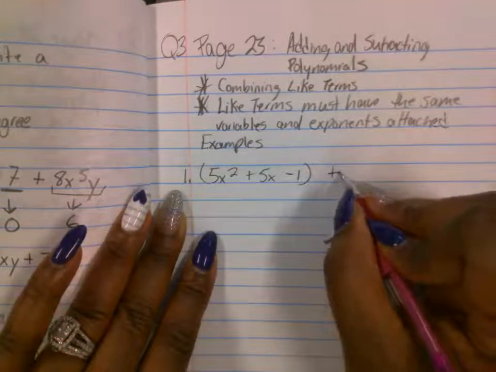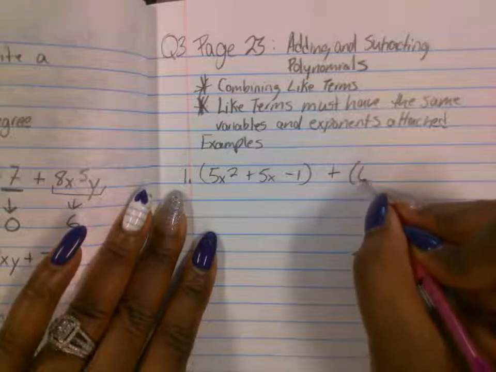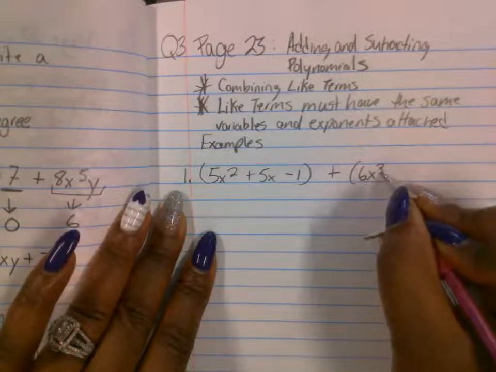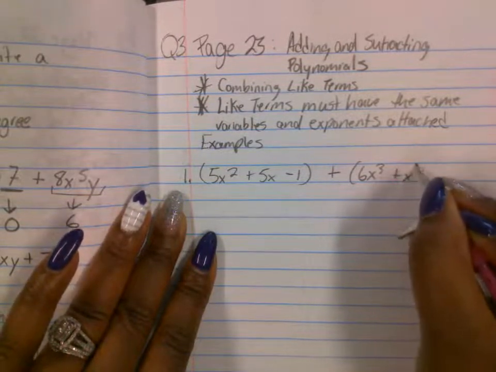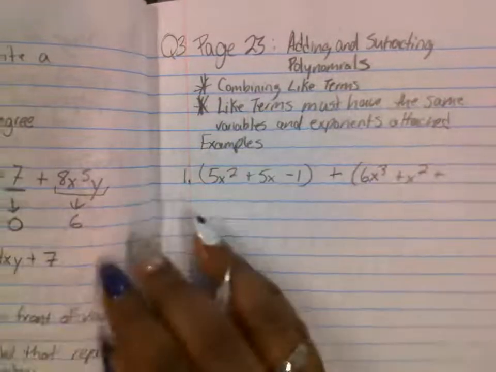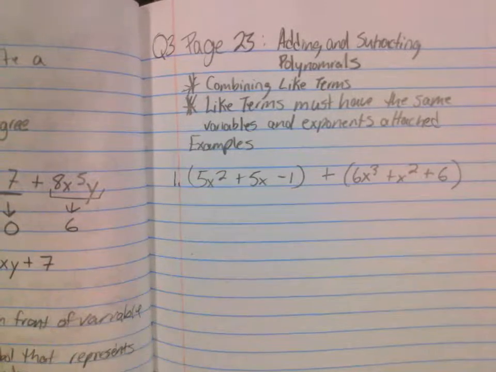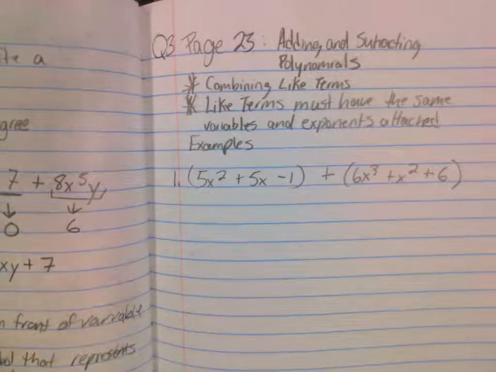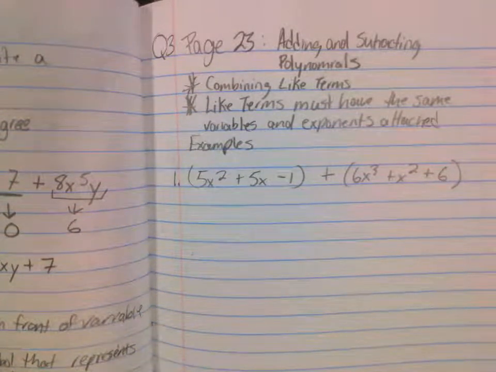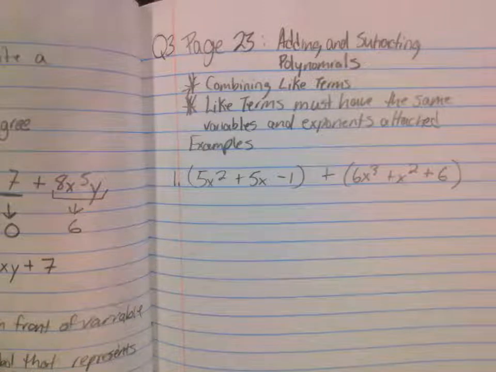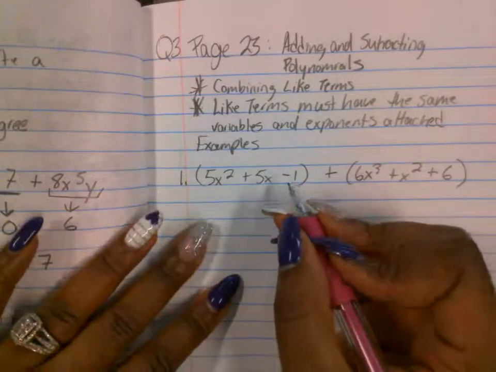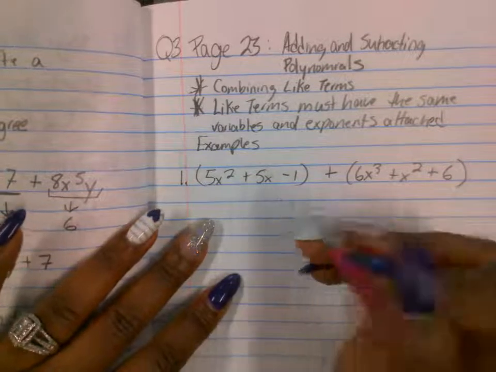And you're going to add that to 6x to the third, x to the second, plus 6. There are multiple ways that I can add these together. I can just think of it as adding the like terms together, or I can work it out vertically. I'm going to show you both ways.